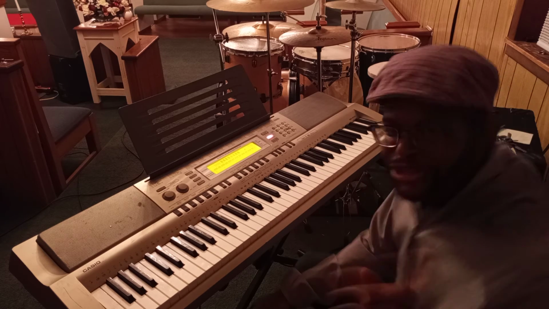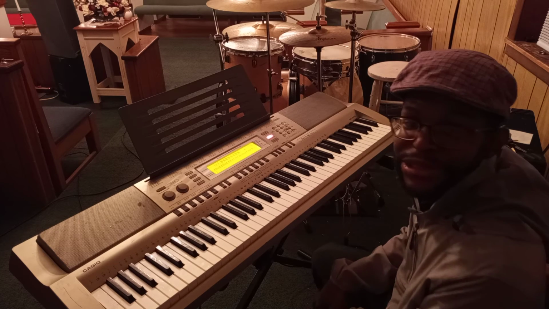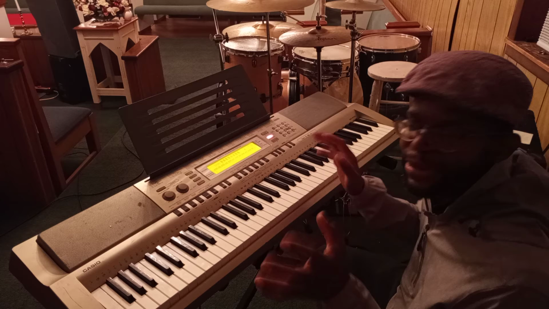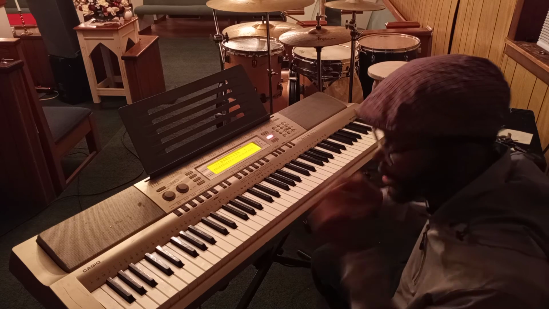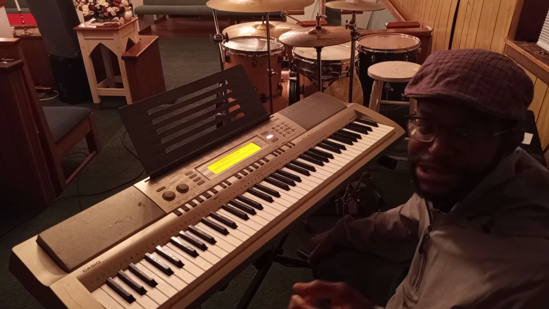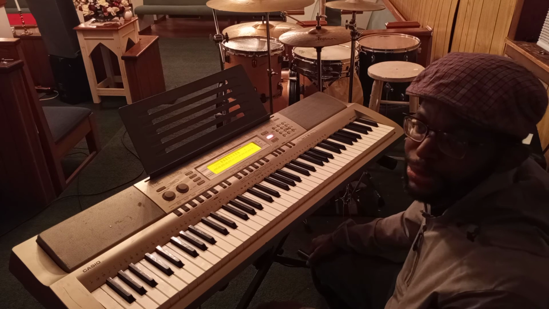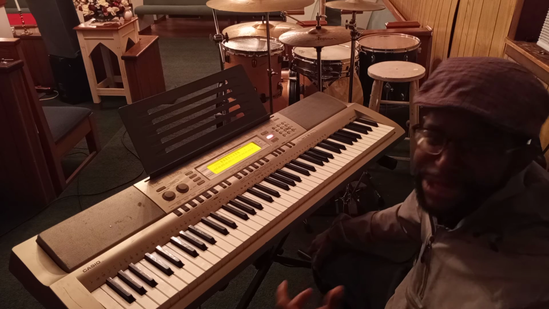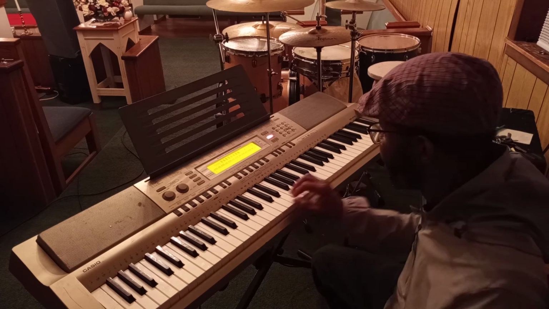So here's the trick though. Learning your number system is so important. Even though you might know all your scales, and that's wonderful, if you're playing with musicians, a lot of times they refer to the number scale.